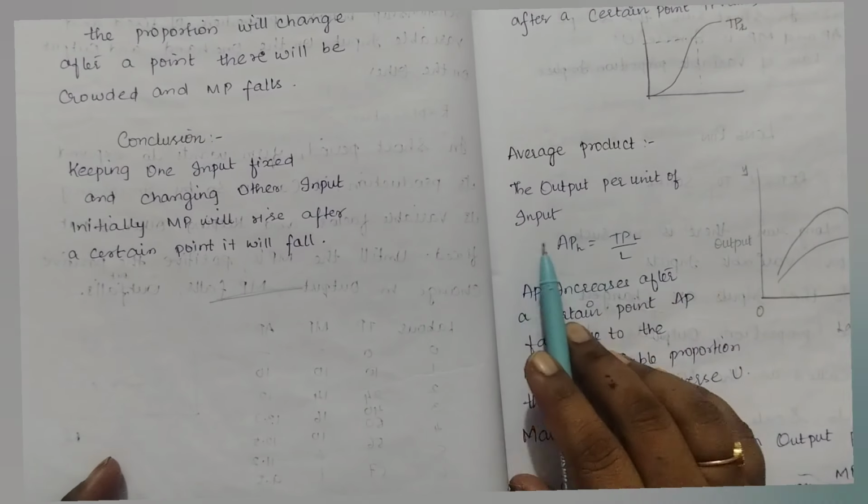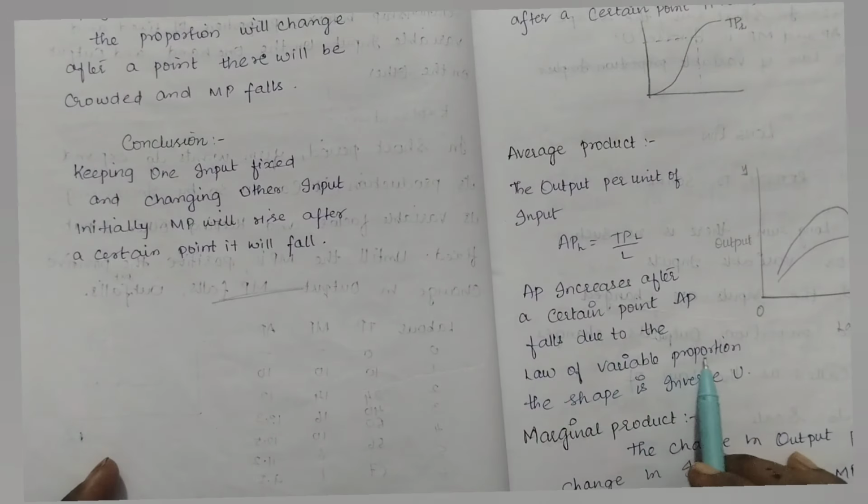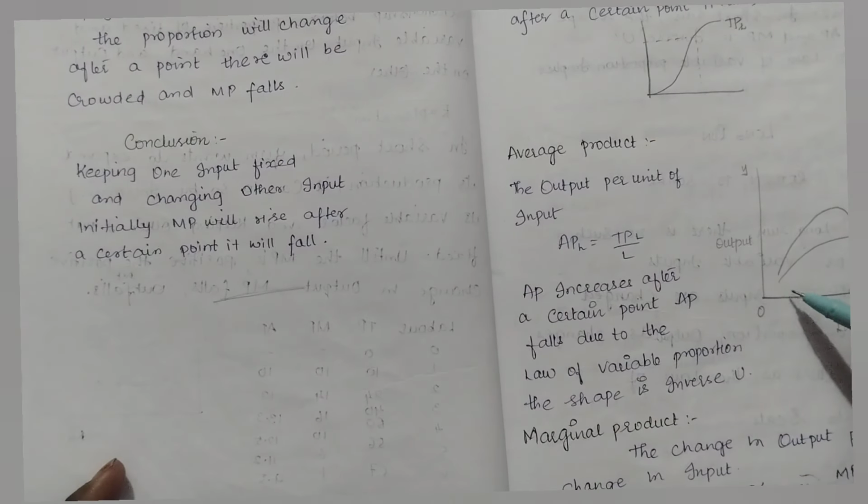AP is the output per unit of input. AP is equal to TPL divided by L. AP increases, and after a certain point AP falls due to the law of variable proportion. The shape is inverse U. So here you can see this is AP.